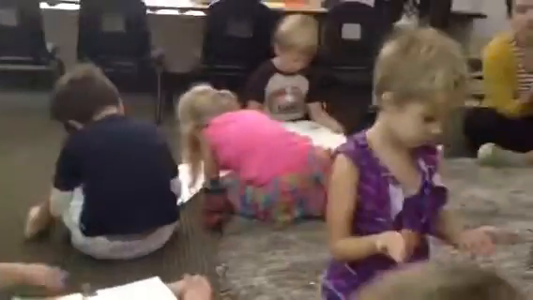I can already draw a circle. A circle and an oval. You can draw a circle and an oval. So if you want to draw your face, what shape is your face? Round. It's round like a circle or an oval.